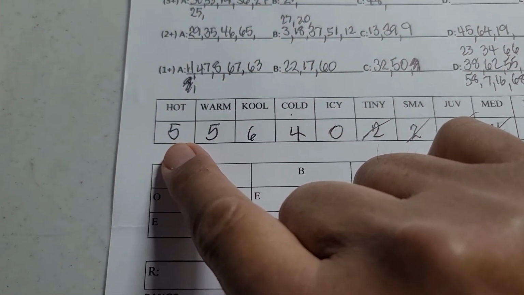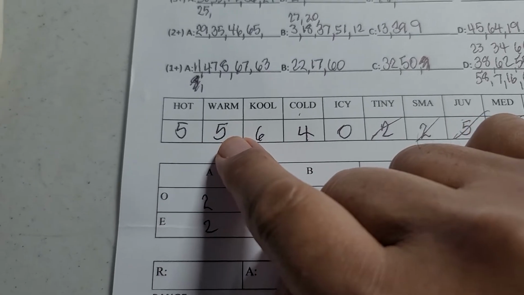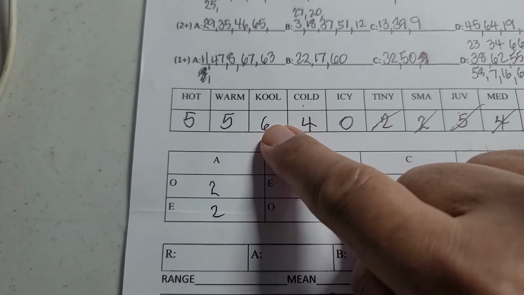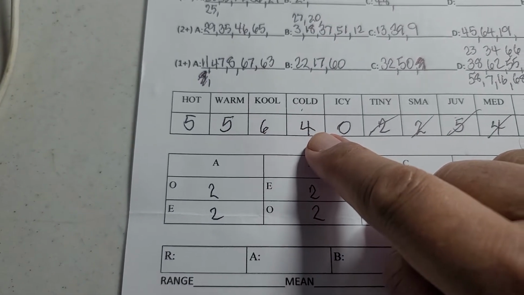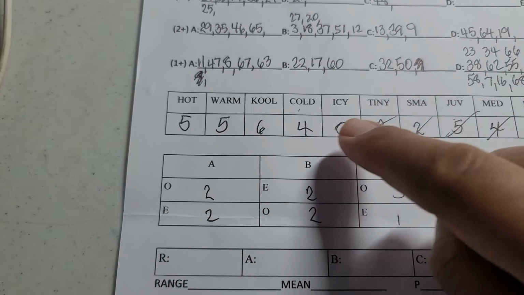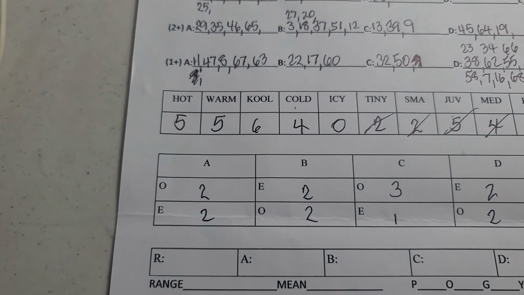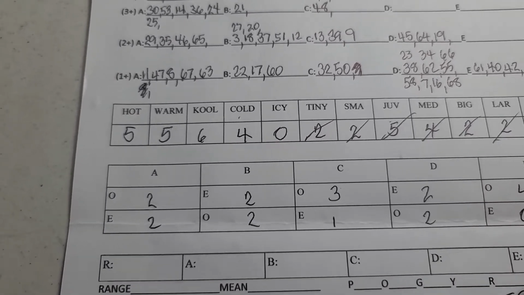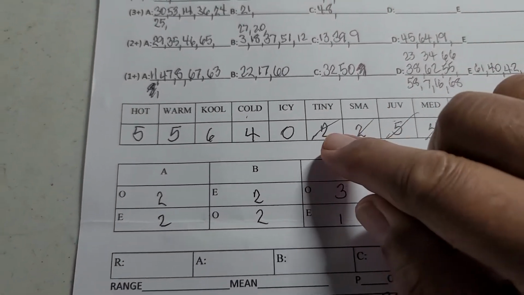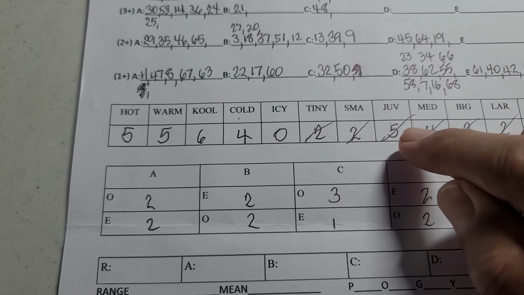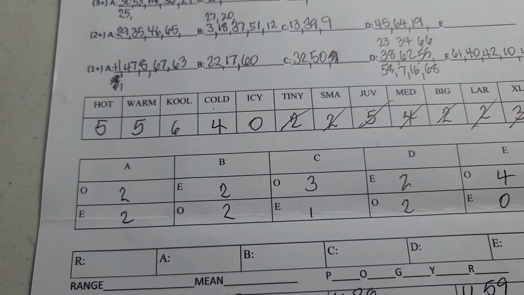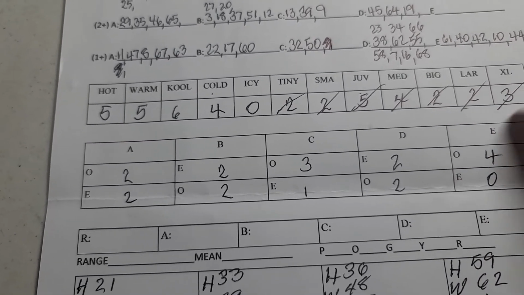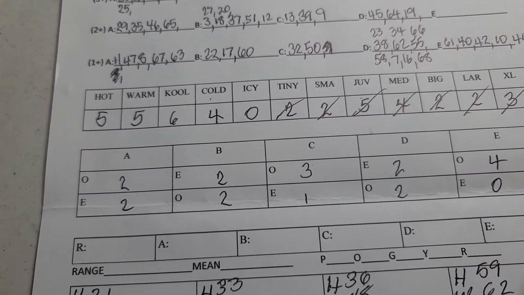So there are 5 hot numbers in the last 20 games, 5 warm numbers in the last 20, 6 cool, 4 cold, and no icy. So the frequency is right there. No icy, everything from cold and above. Then size: 5 juvenile, 4 medium, 2 big, 2 large, and 3 extra large.